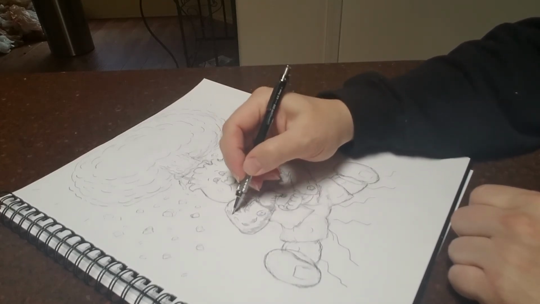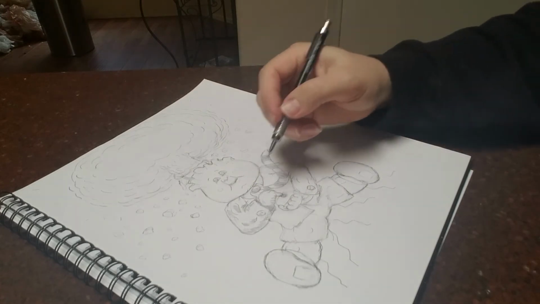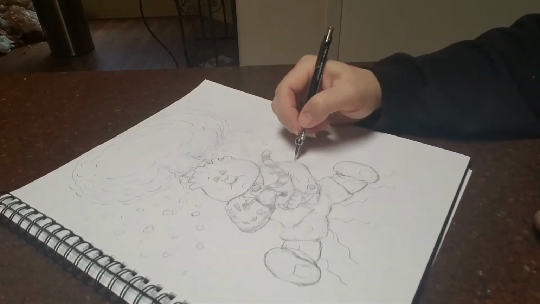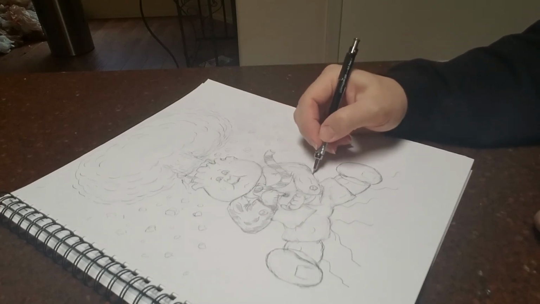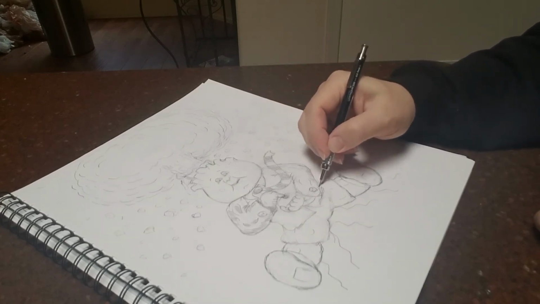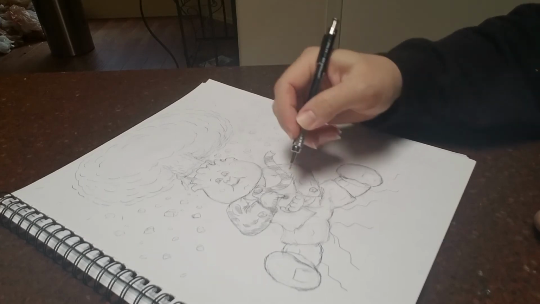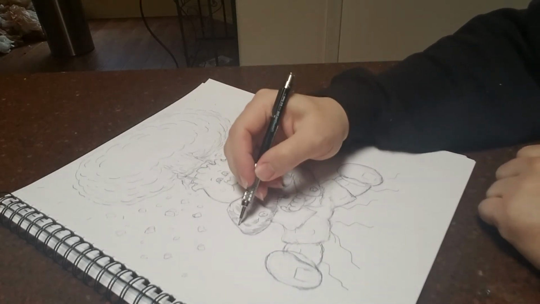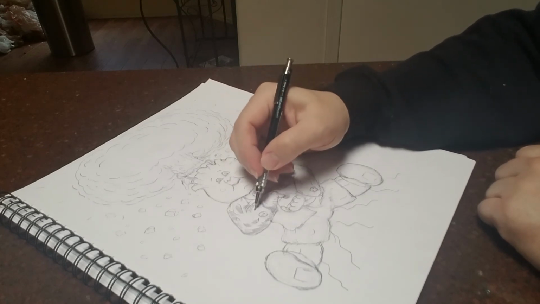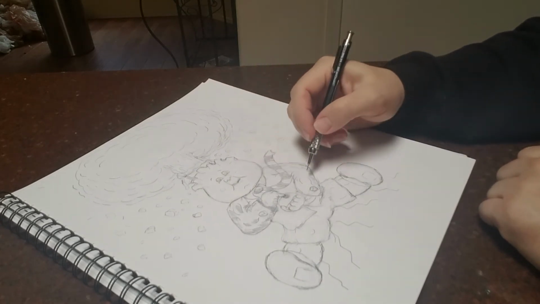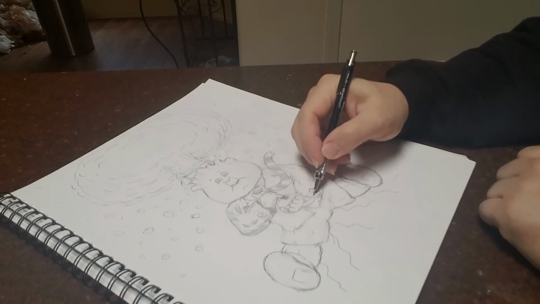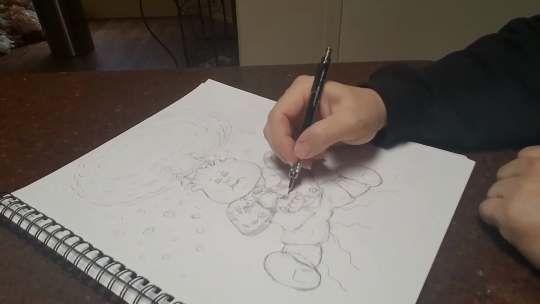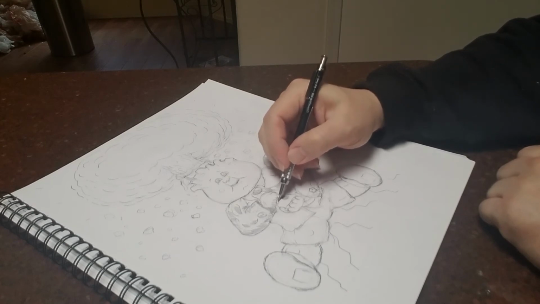There we go. This shadowing has a sense of not only giving the character more visibility, but also a sense of depth.